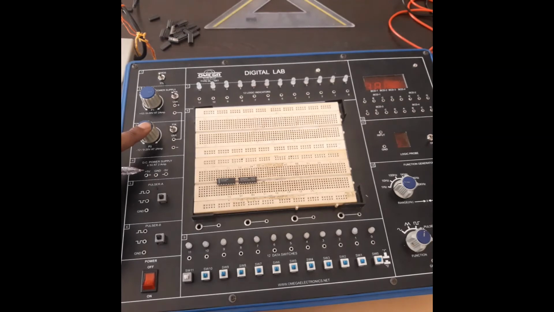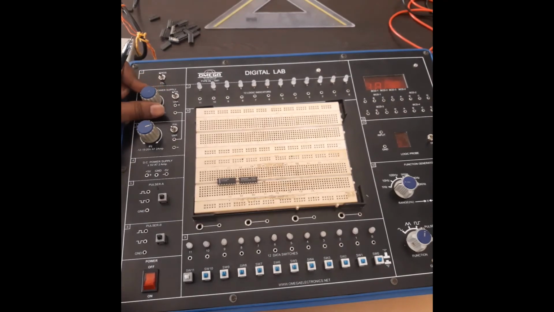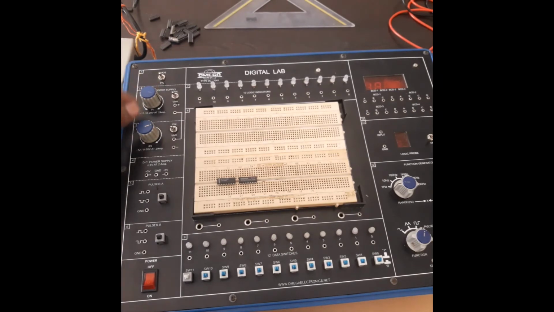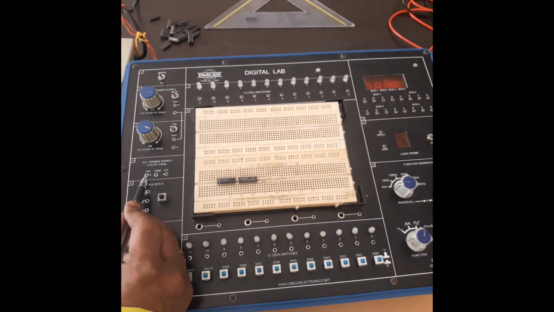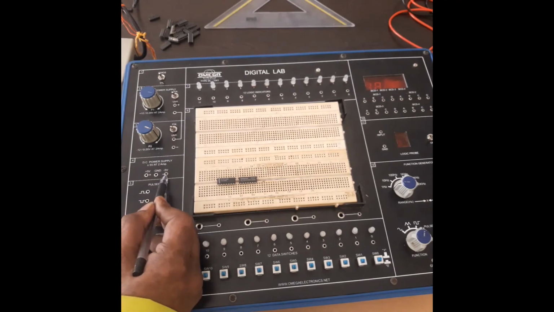Okay, so suppose you want a positive 12 volt, you can easily vary the knob, measure the output voltage with the help of a multimeter, and fix it at 12 volt, which is positive 12 volt. But in case of negative 12 volt, you need to use this knob and these terminals. So positive DC voltage, negative DC voltage. Then you have plus 5 volt, ground, and minus 5 volt. So this is plus 5 volt, this is ground, and this is minus 5 volt.